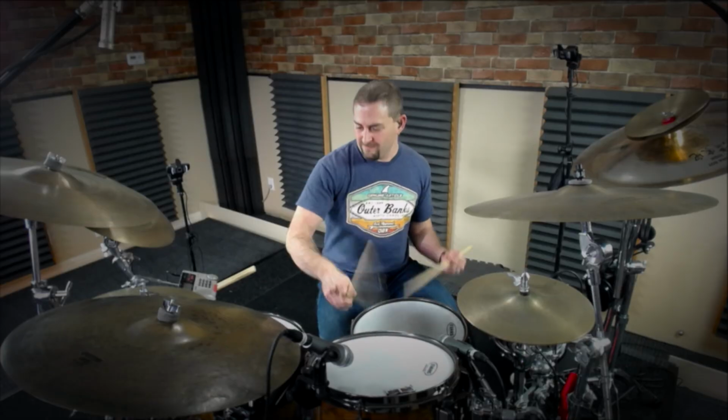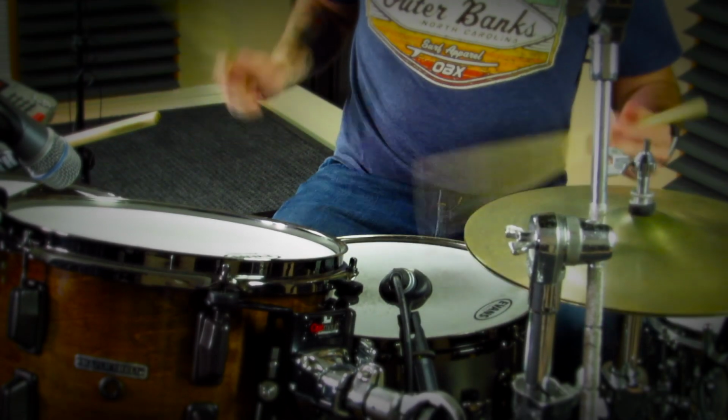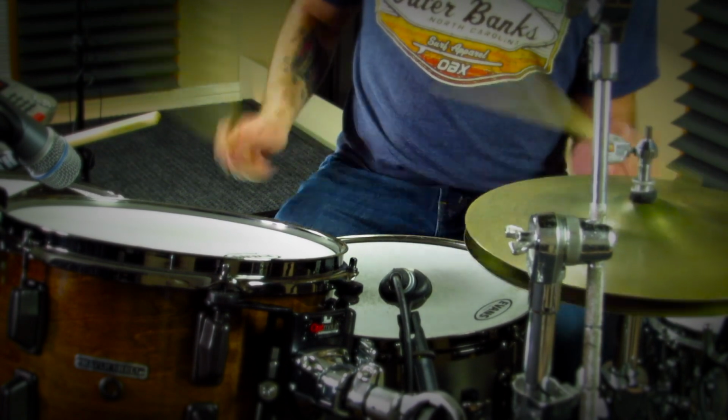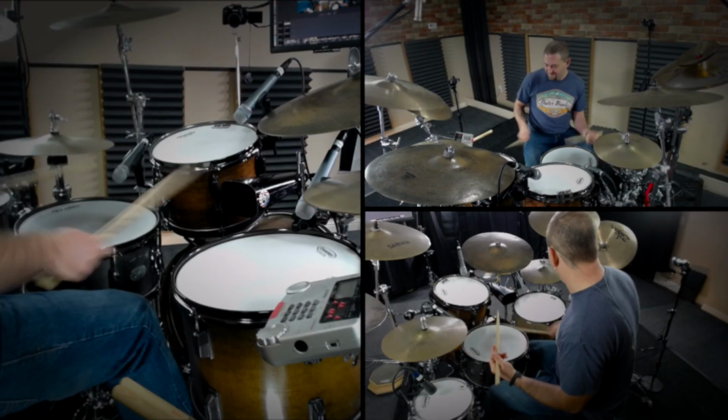So something a lot of students ask me about is how to insert flams into your phrasing. Well, like anything with sticking, what you have to do is create some kind of a system to practice. So that's what we're going to tackle in this lesson.